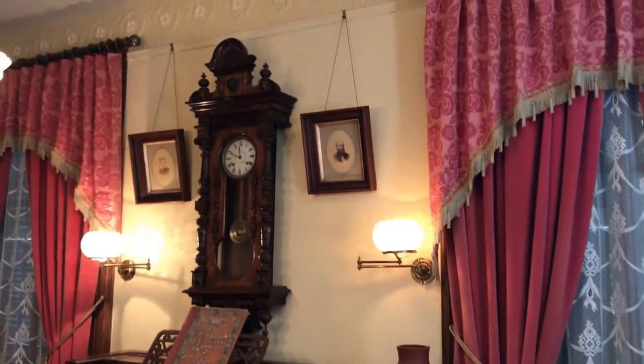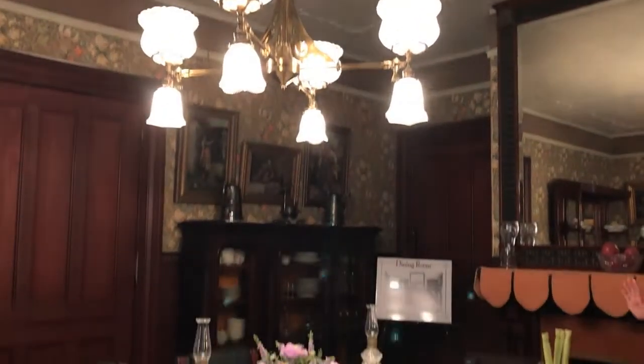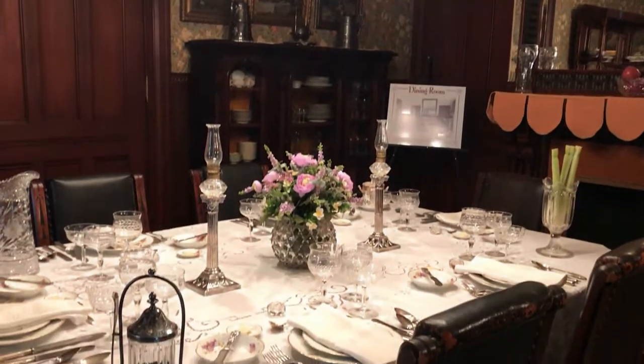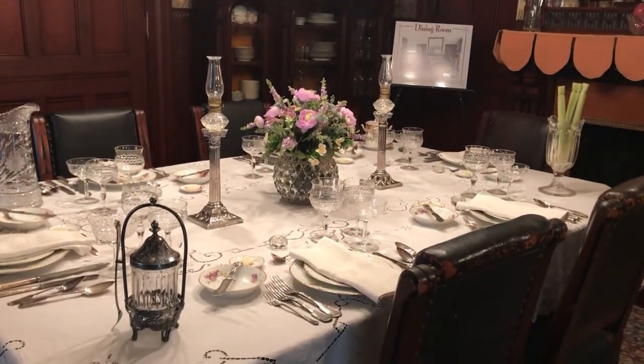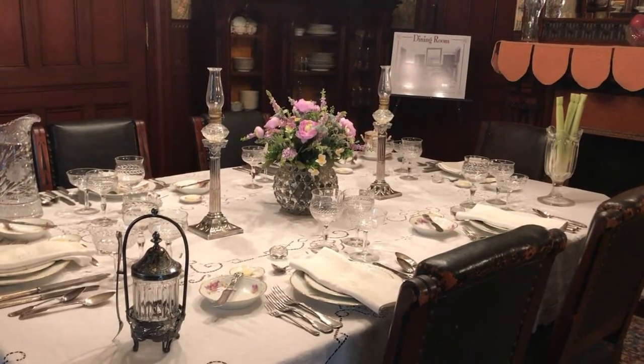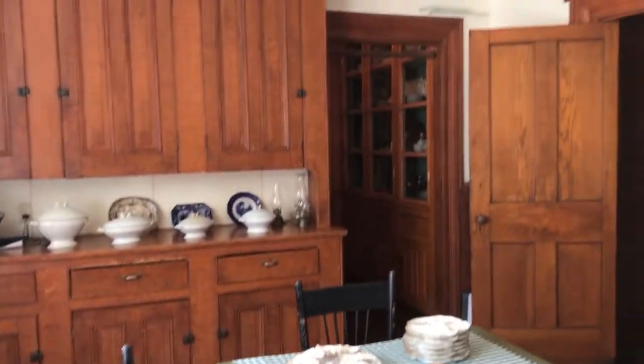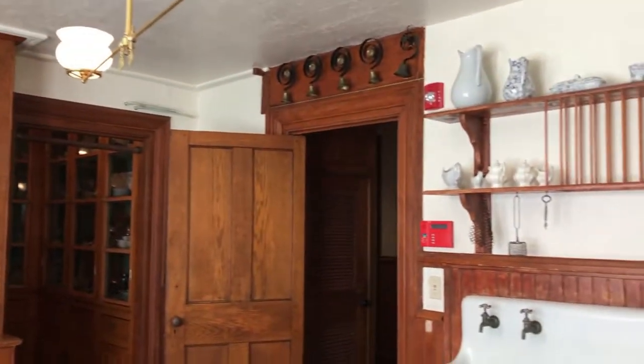The 18-room mansion here at the Emlen Physick Estate on Washington Street was designed by architect Frank Furness and is open for tours. Built in 1879, it is one of the finest examples of Victorian stick-style architecture in America.